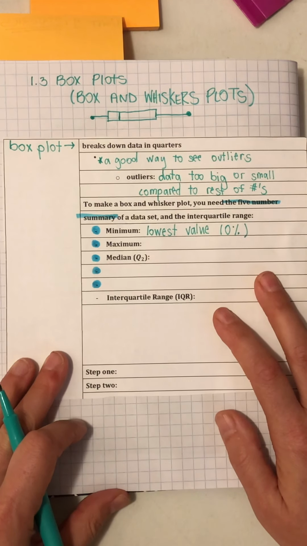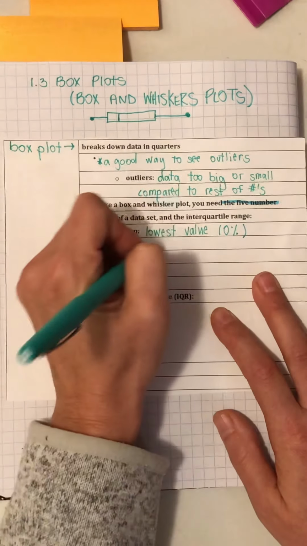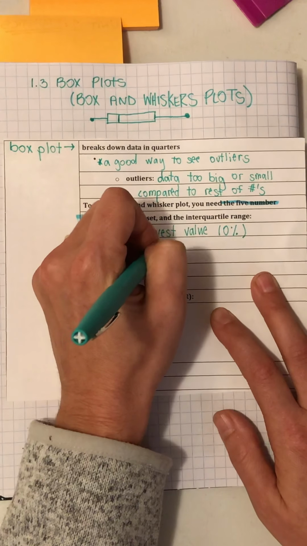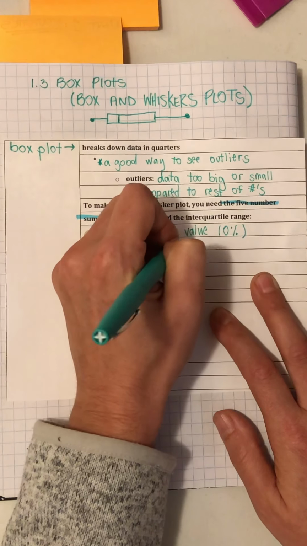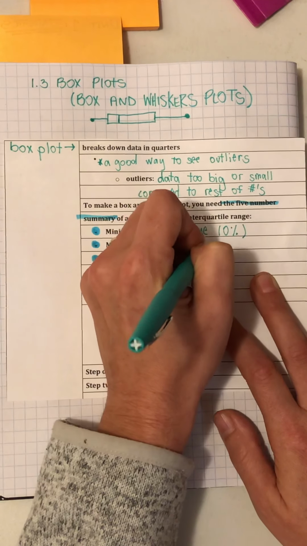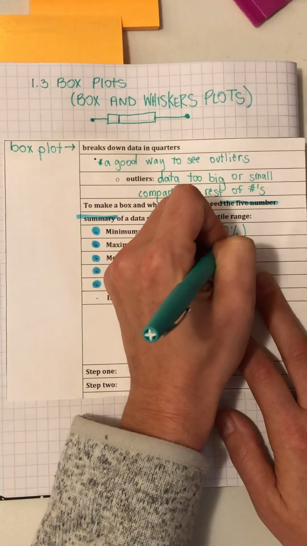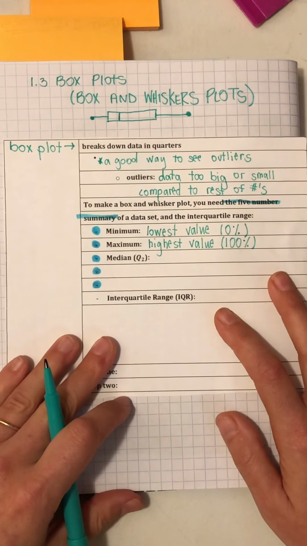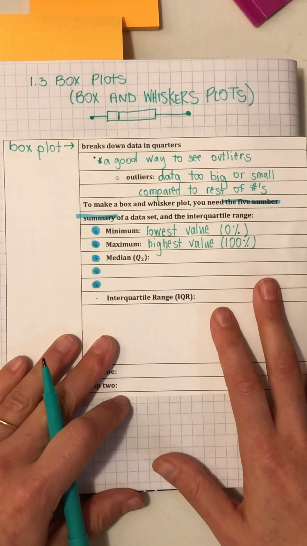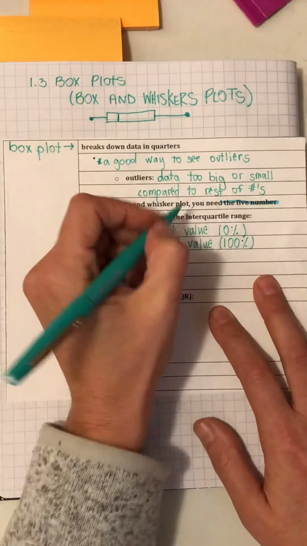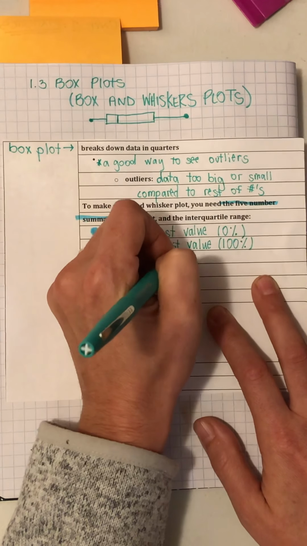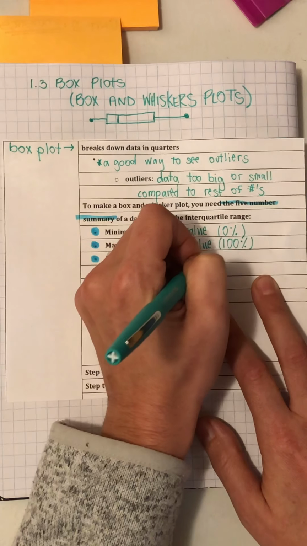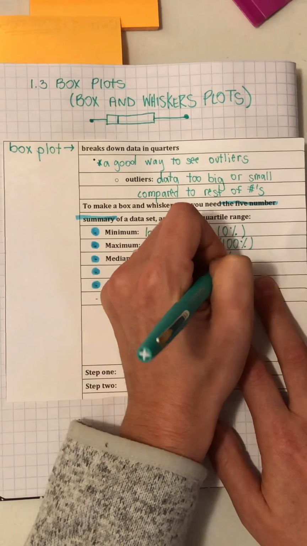And if I had my sticks of justice, I would call on someone and say, well, what's the maximum? That's going to be our highest value. And so 100% of our data falls at or below that. It encompasses all of our data points. Then we have the median that we learned yesterday. That's our middle value. And that's at 50%.